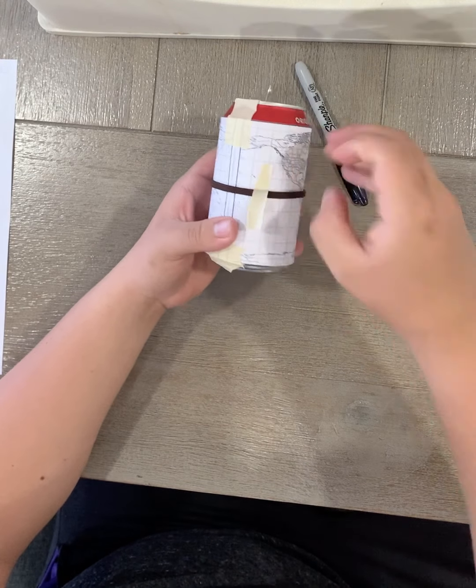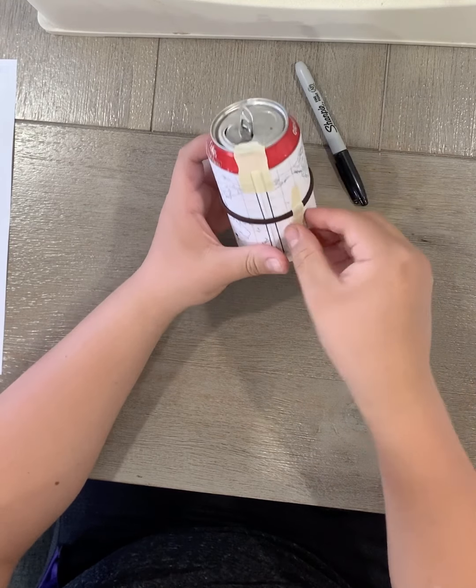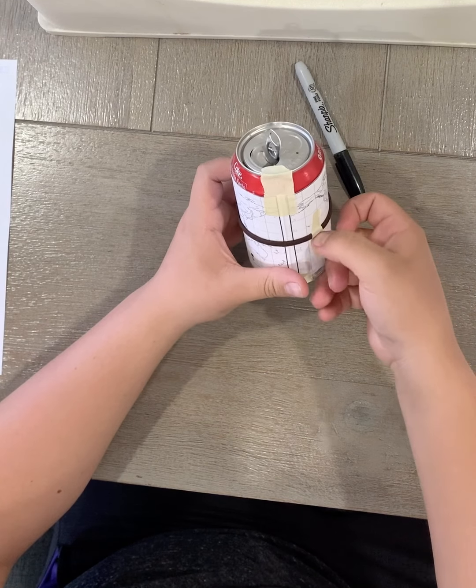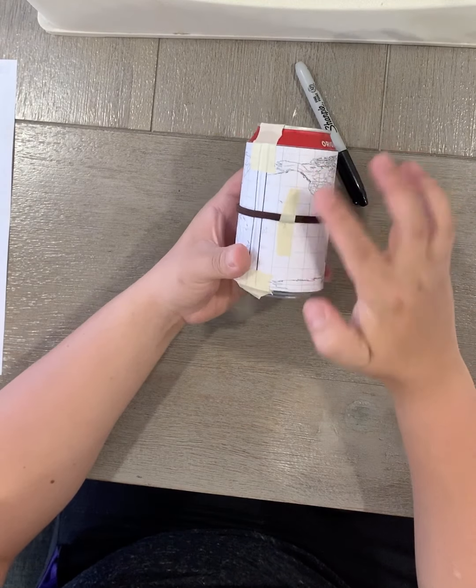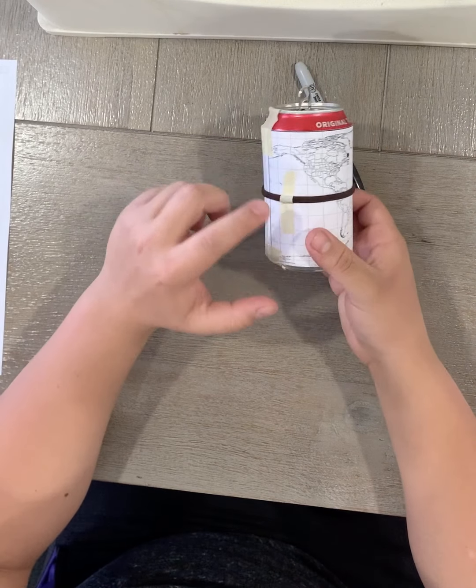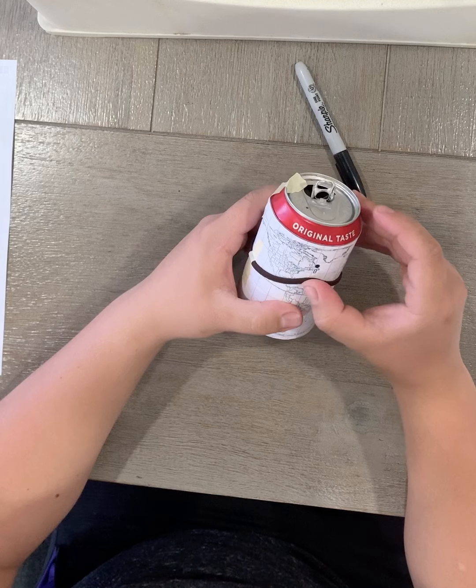So I got my nail in there, pushed it down, and then you want to get this side. Don't do what I just did. So you put your nail in there, get it nice and snug on that paper, because this tape will just pop off.